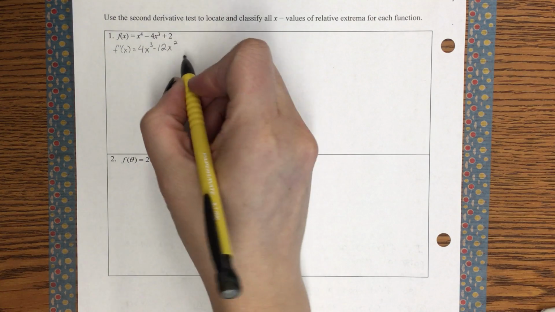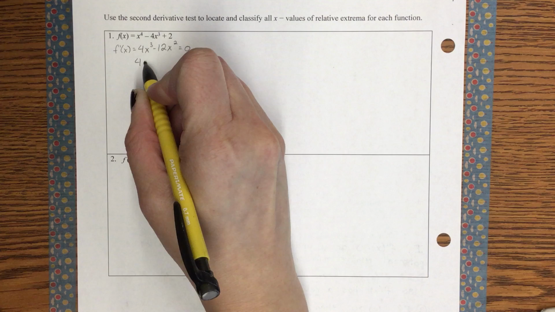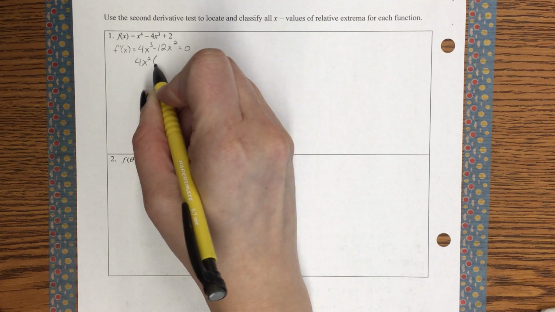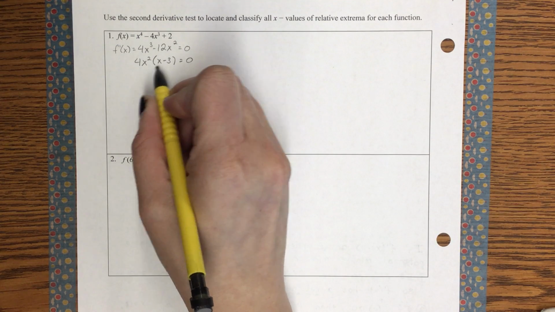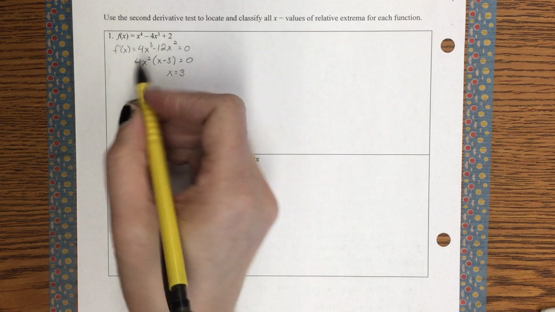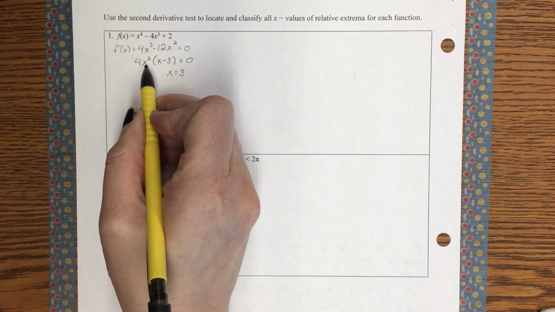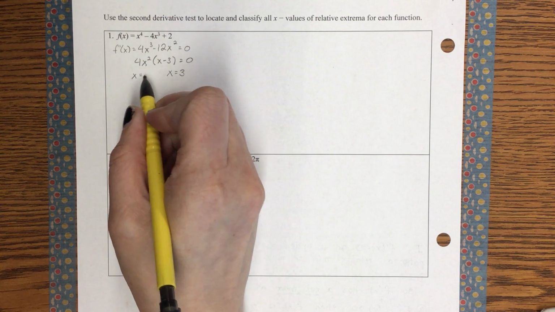Basically, your domain is all real numbers. So we set this equal to 0 and then factor and solve for x. So we get 4x squared times x minus 3 equals 0. Second factor means x has to equal 3. And first factor, x is going to equal positive or negative square root of 0, which means x equals 0.